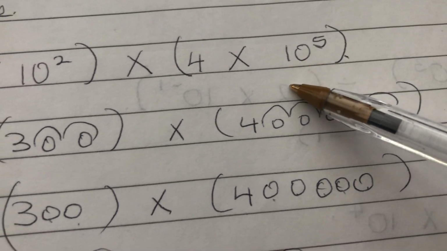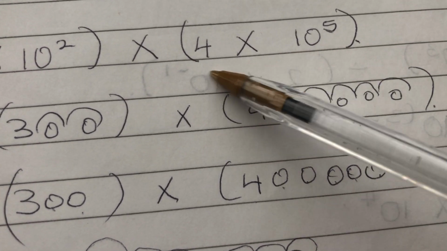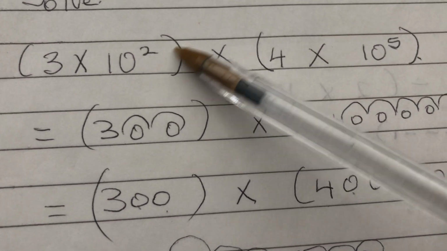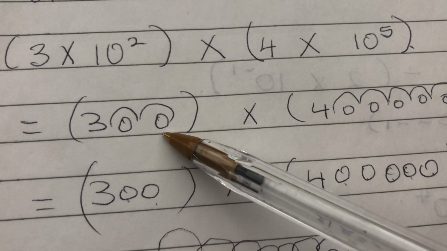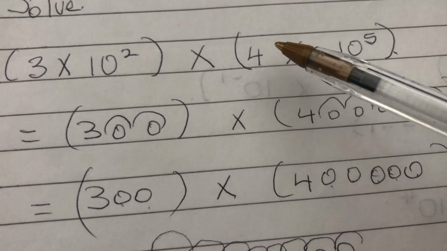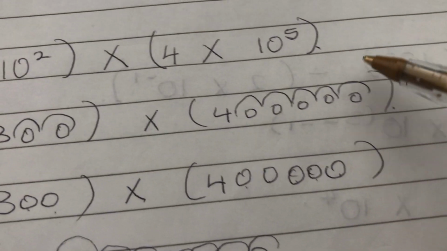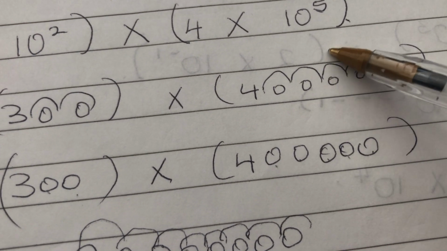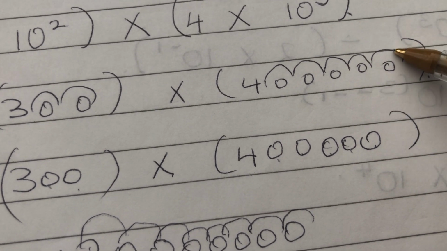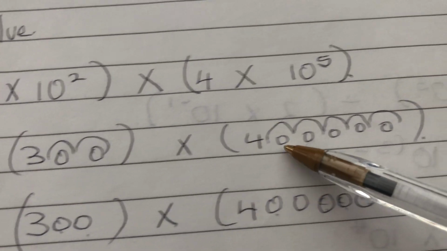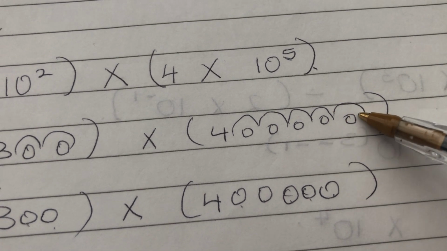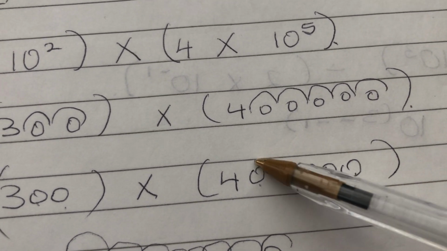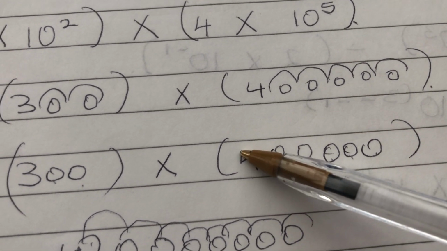4 times 3 times 10 to the power 2 is 300, times 4 times 10 to the power 5, which is 1, 2, 3, 4, 5. So I have 5 zeros in front of the 4.